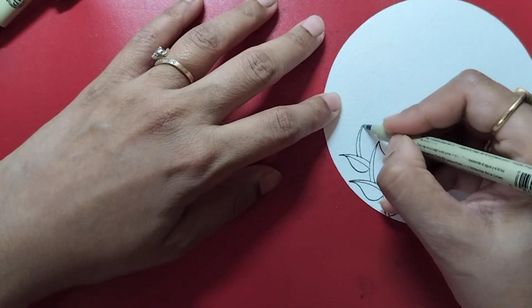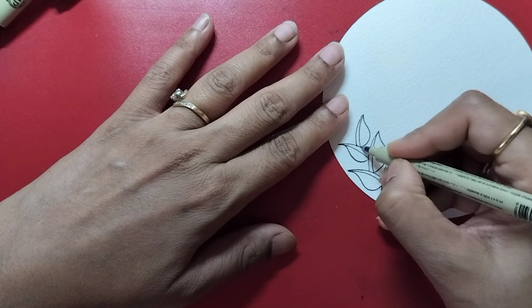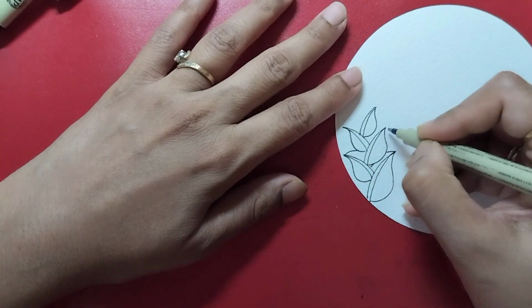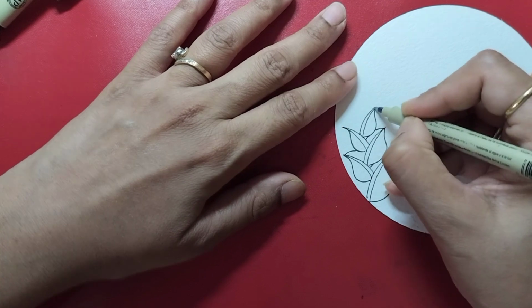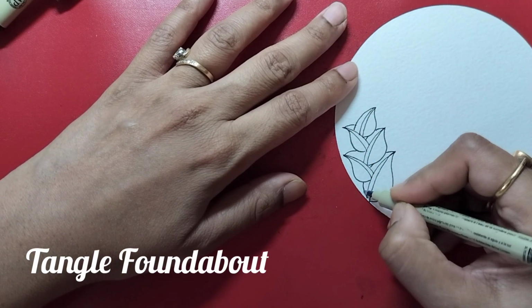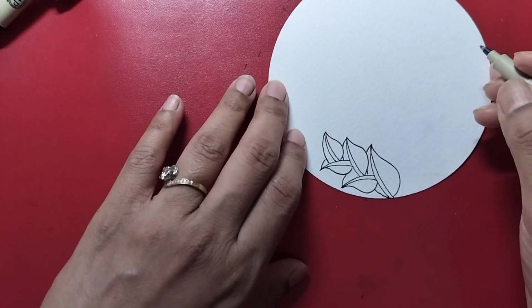I'm using my micron pen, drawing behind now, giving an effect of the petals overlapping, something like this.